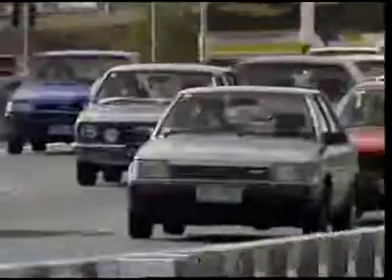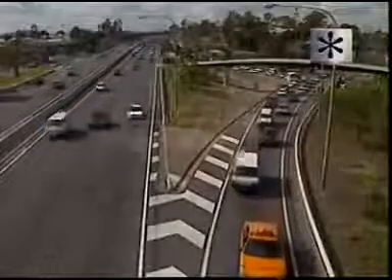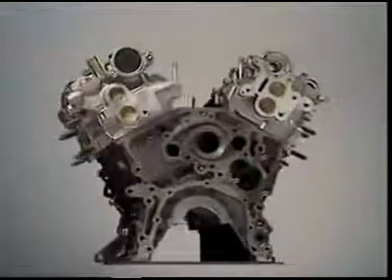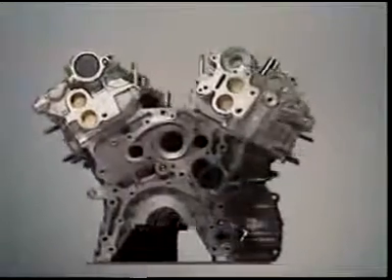Many vehicles still use cast iron, but some have aluminium alloy blocks. The main gain is a saving in weight. Aluminium alloys can be made as strong as cast iron, but they're lighter. This is also true for cylinder heads.